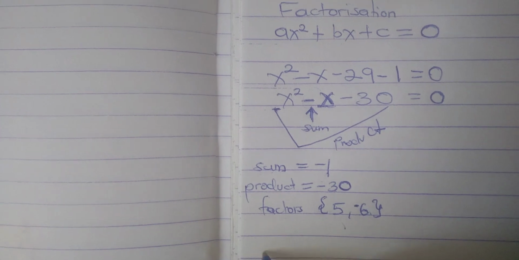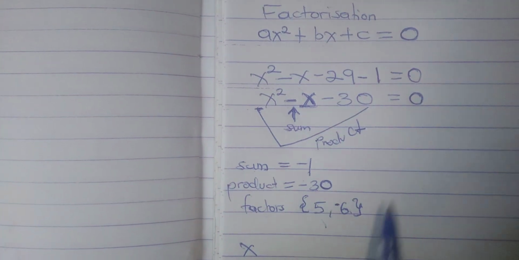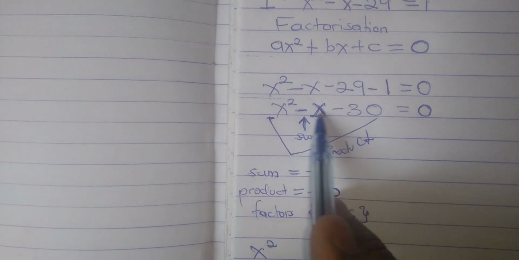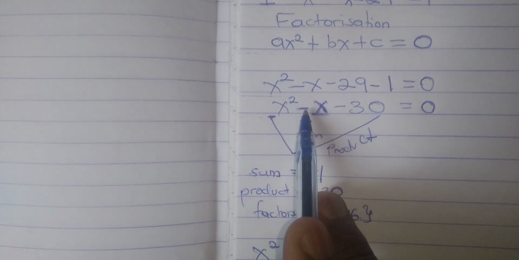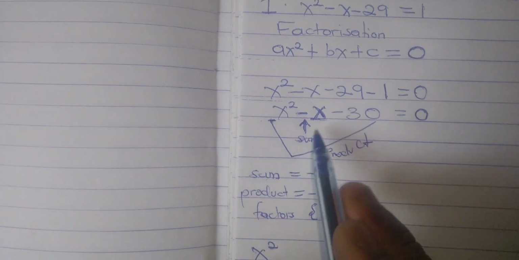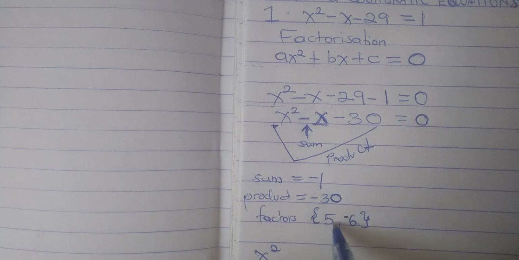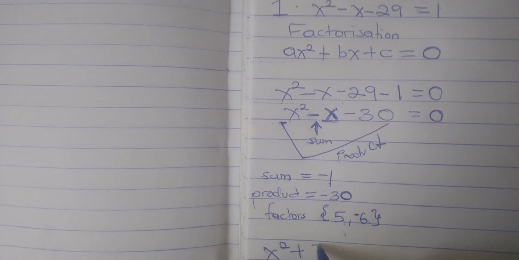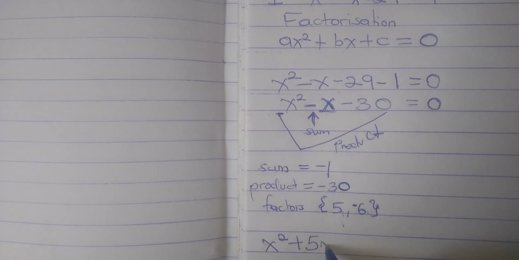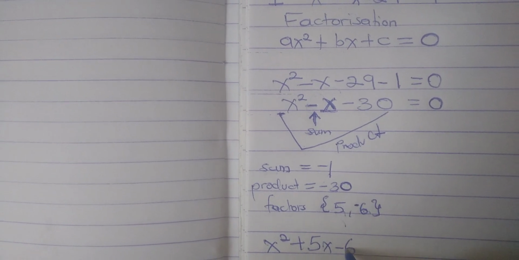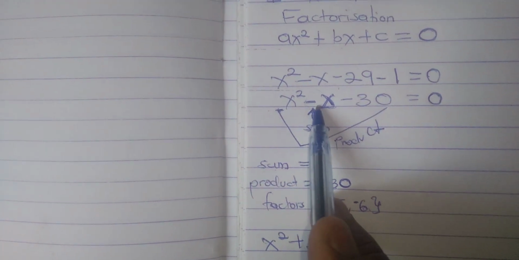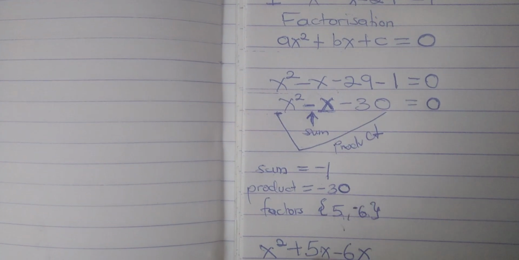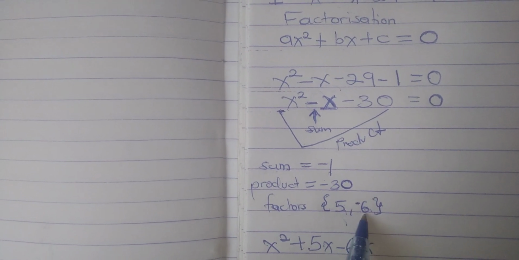So we shall just simply say x squared. Now, instead of putting negative x, or negative 1, we shall just substitute the position of the sum with its factors. So, I can say plus 5x, then minus 6x. So where there is this sum, I've put there the factors.